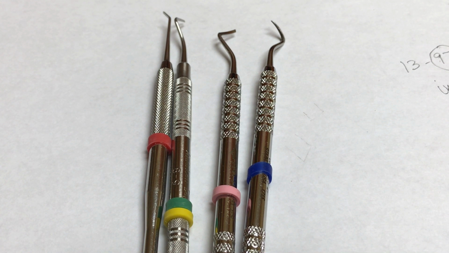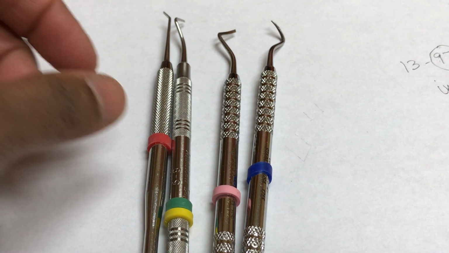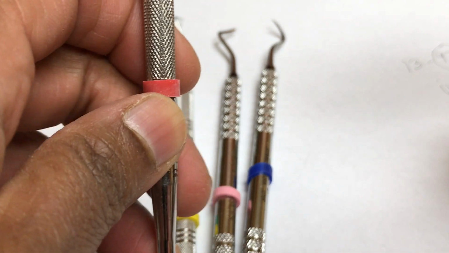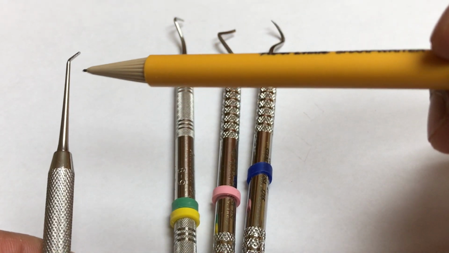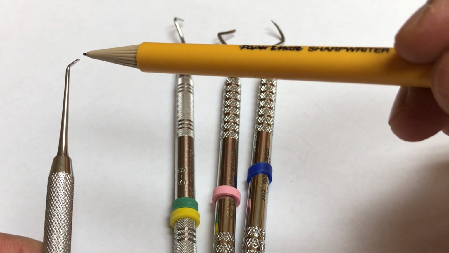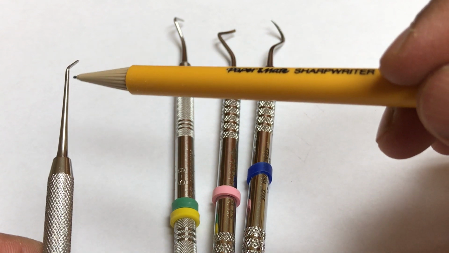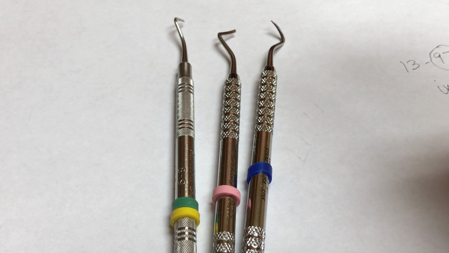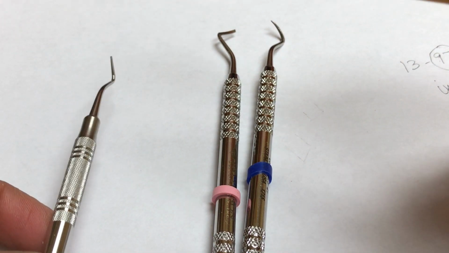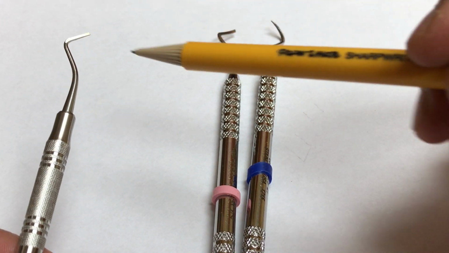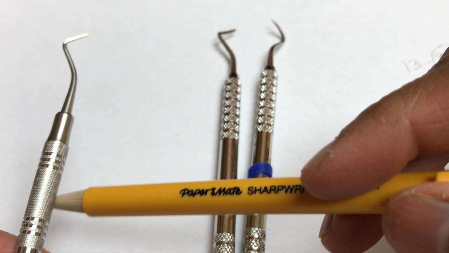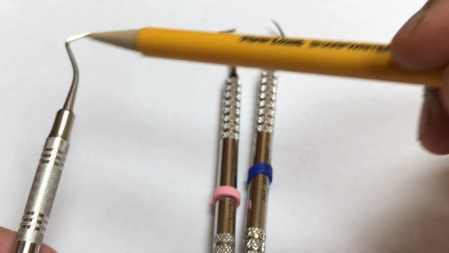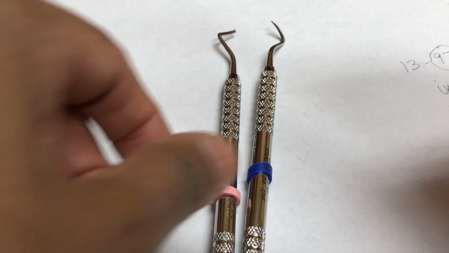The difference between both of them is that the hoe blade is perpendicular to the handle of the instrument. The cutting edge is perpendicular to the long axis of the instrument, or the handle of the instrument. The hatchet, the blade is parallel to the long axis or the handle of the instrument. So that is the main difference between hatchet and the hoe.